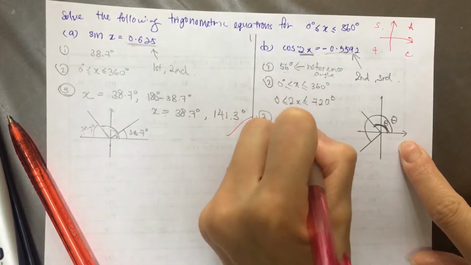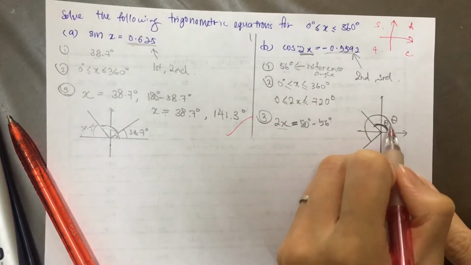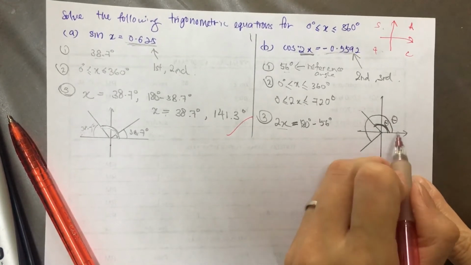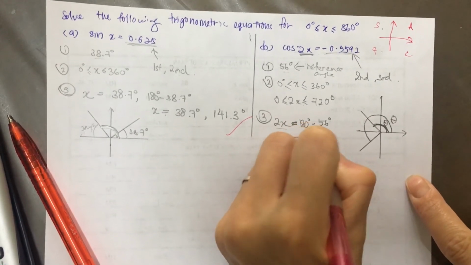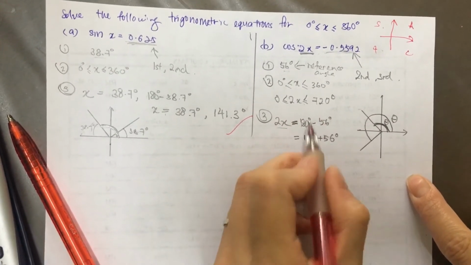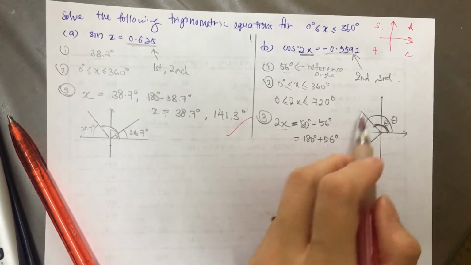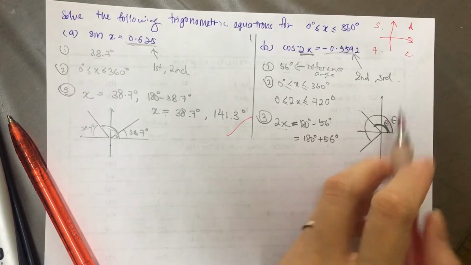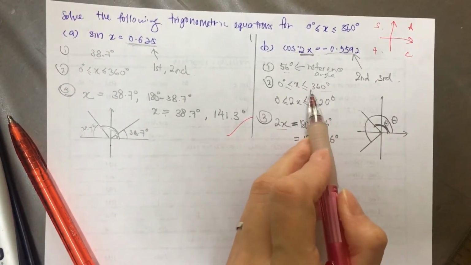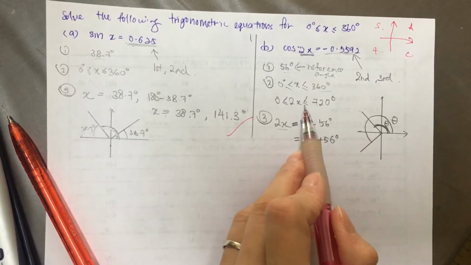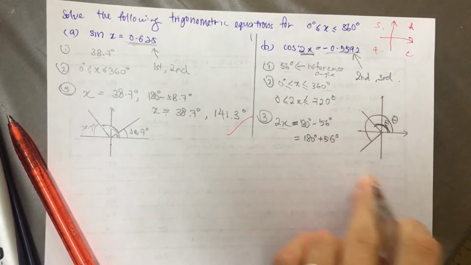So 180 minus your reference angle. For your second angle here, which is 180 plus 56. So you have two angles. Of course, this is only for 360, which means the angle is still for one cycle only, because we only find until 360. But for 2x, we need to find until 720 degrees, which means we have a second complete circle.